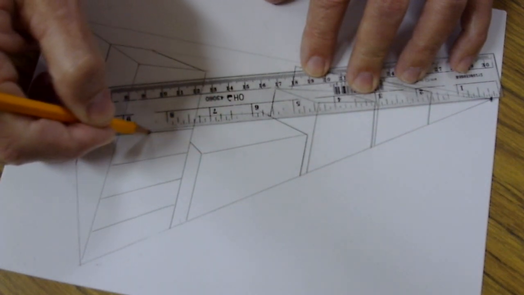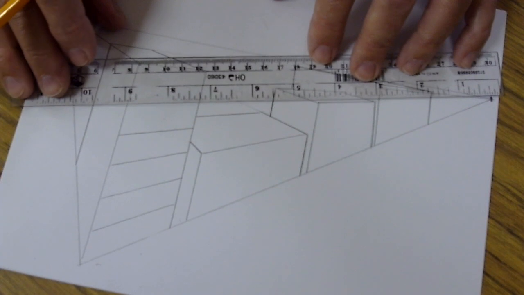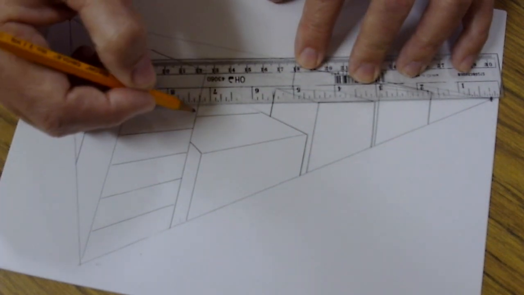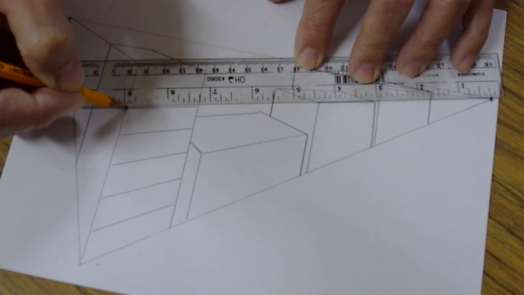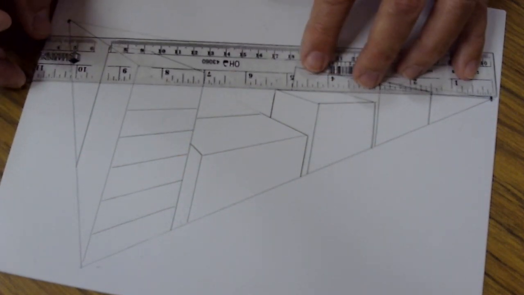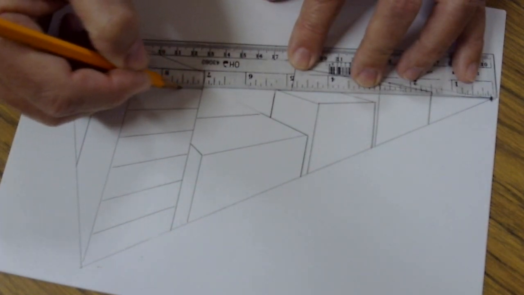And for this exercise, it's okay if you don't have even levels between the buildings or even space between the levels of the building. Just try and gauge it the best you can. You don't have to measure this for this assignment.